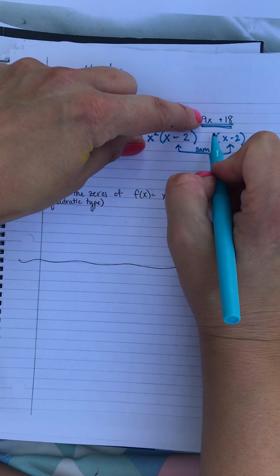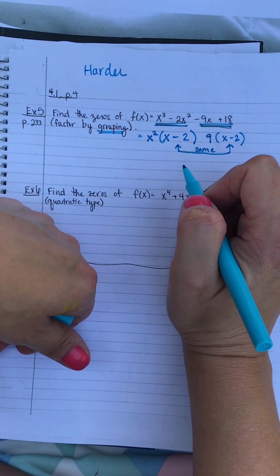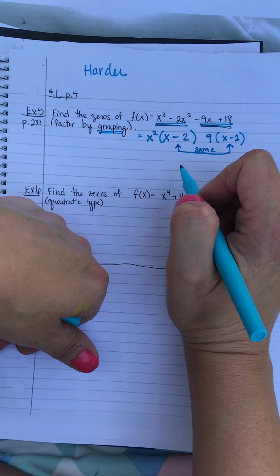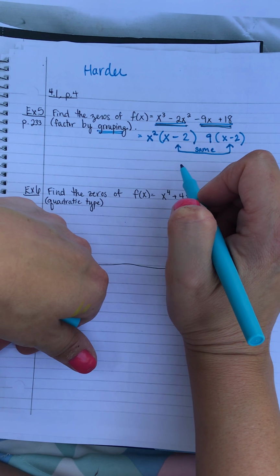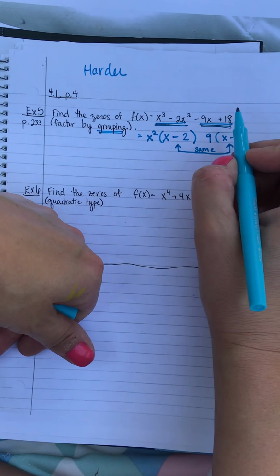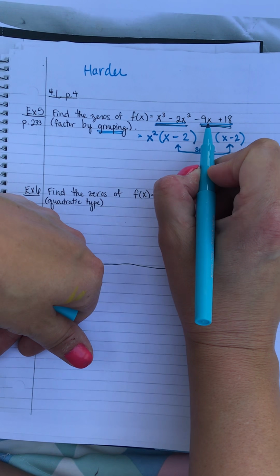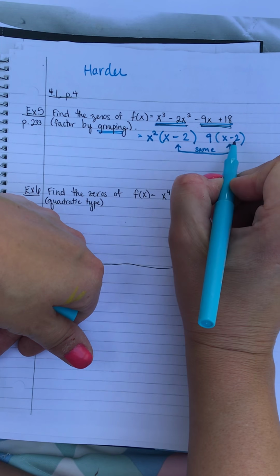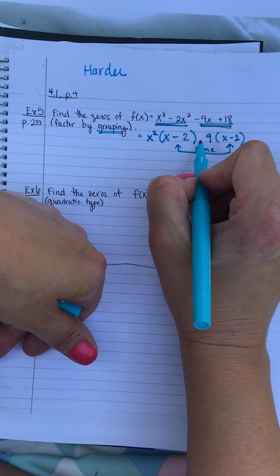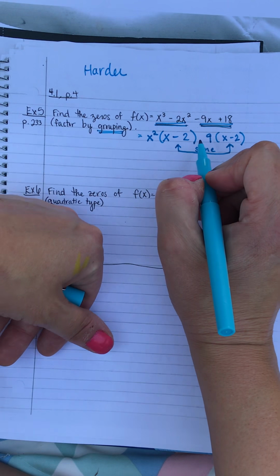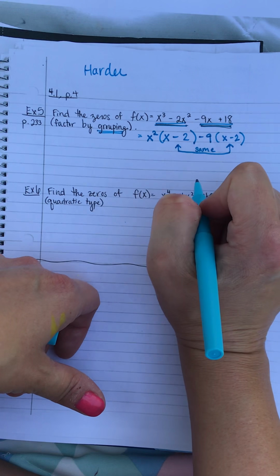A lot of people say 9. 9 is almost correct. Why is 9 incorrect? Because if you take out a 9, you're going to distribute it and you'll get back a positive 9. Do we have a positive 9x? Nope. We'd also have a negative 18. Do we have a negative 18? Nope. So do we take out positive 9? No! We take out negative 9. Negative 9. So you take out negative 9.